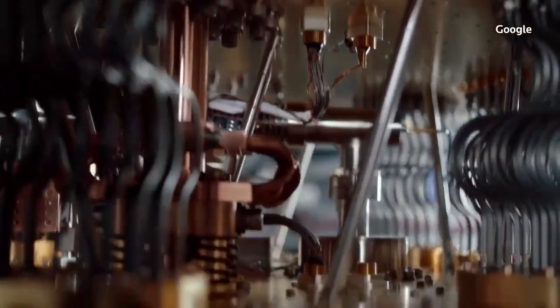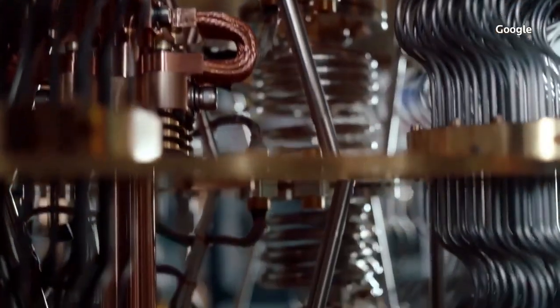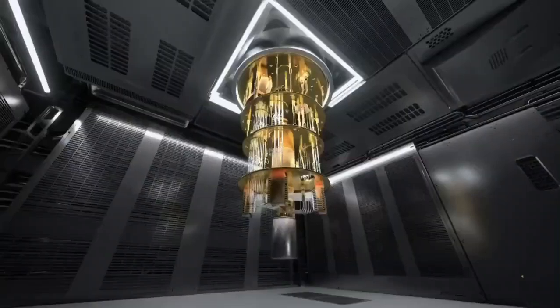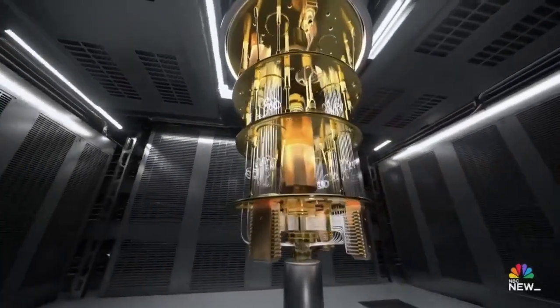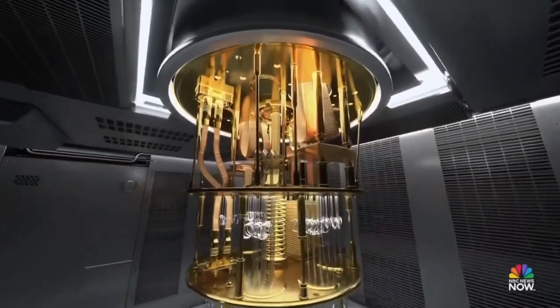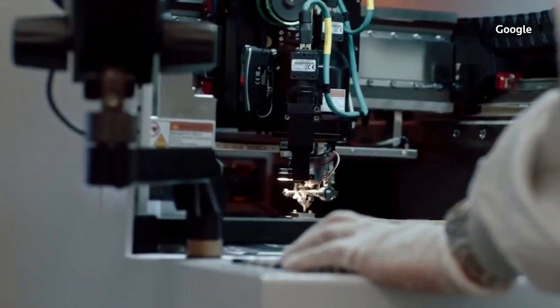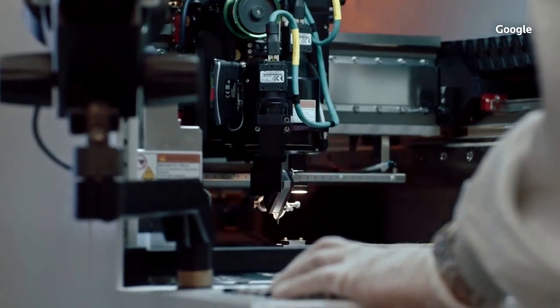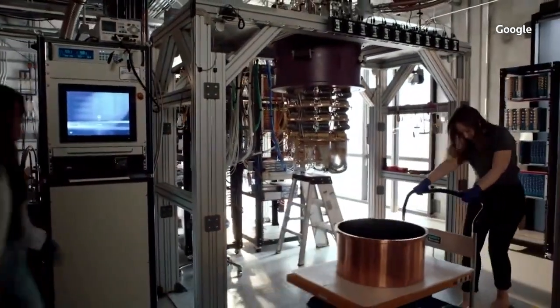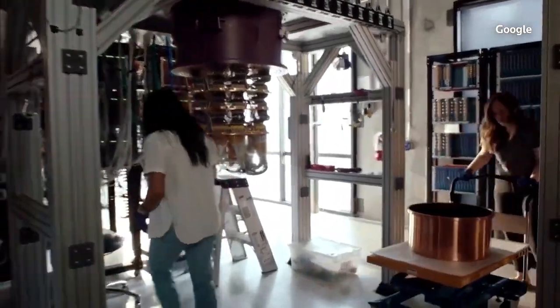as superposition. Think of a traditional computer trying to solve a maze. It would test each possible path one by one until it found the exit. A quantum computer, however, explores all paths at the same time, drastically accelerating the solution process. But that's not all. Quantum computers have another bizarre ability: entanglement.